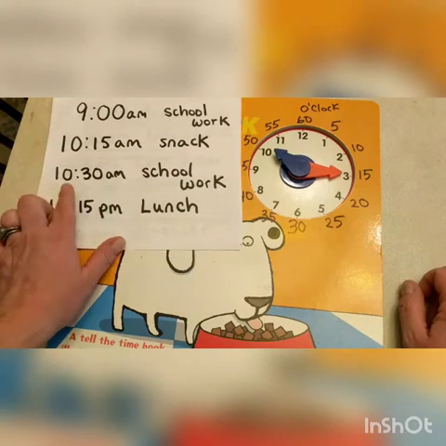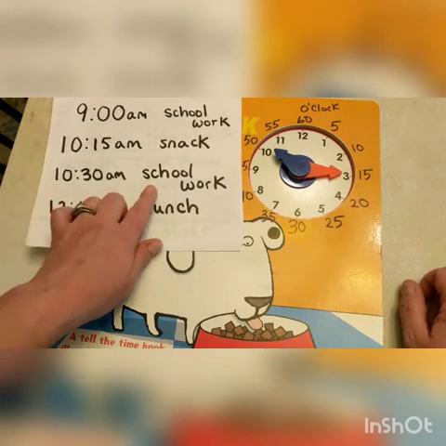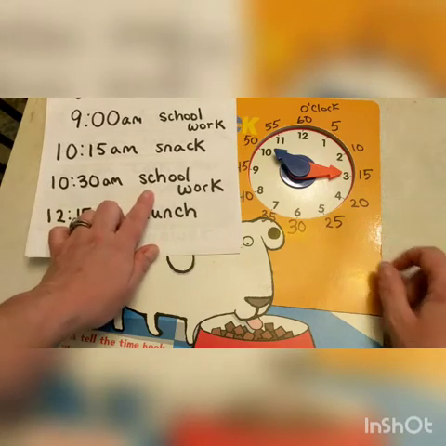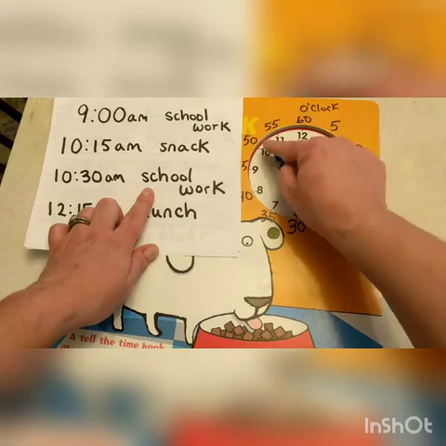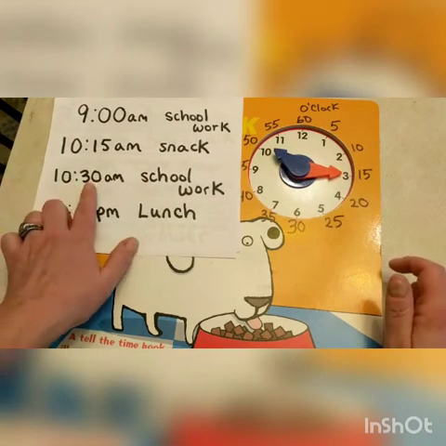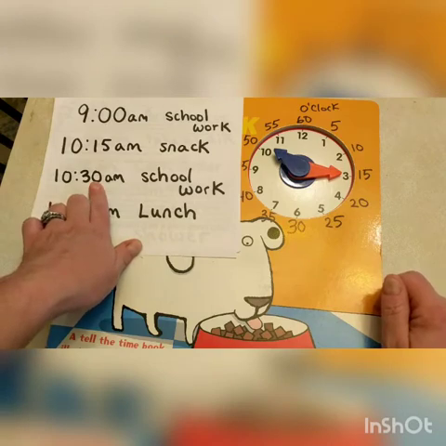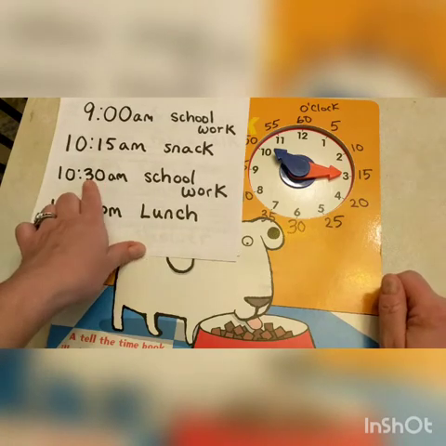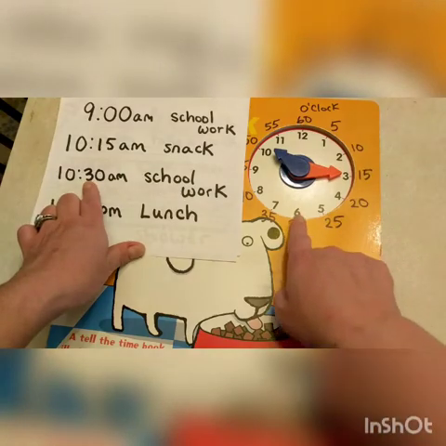Next on my schedule is 10:30 a.m., meaning in the morning. I'm going to do schoolwork again. So here we go. My hour is already at the 10. My little hand is at the 10, but I'm going to have to change my minute hand to the 30. We said the 30 was always down at the bottom, right at the 6.